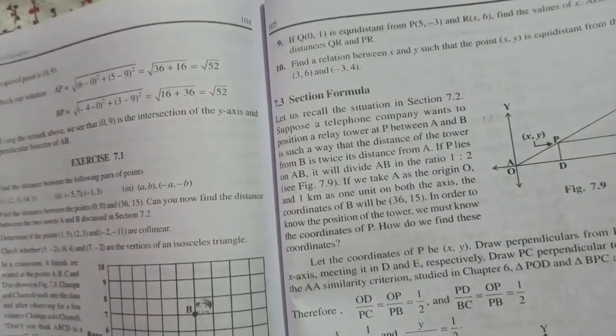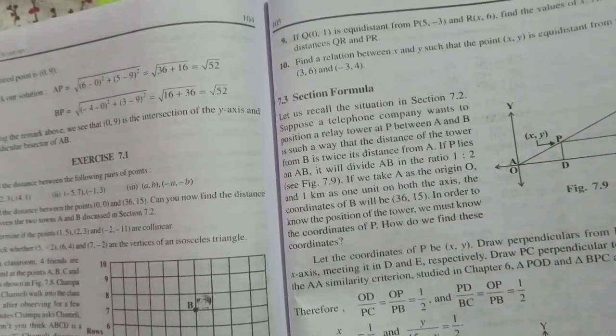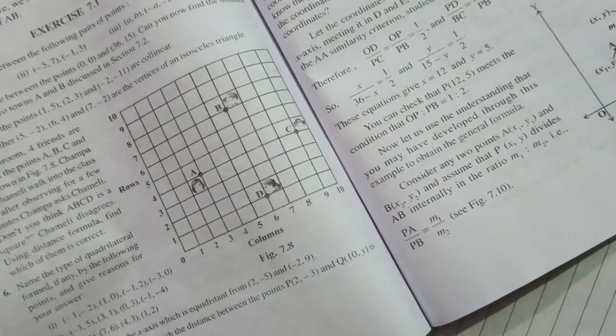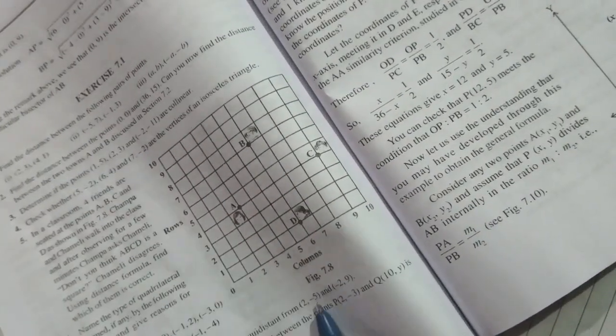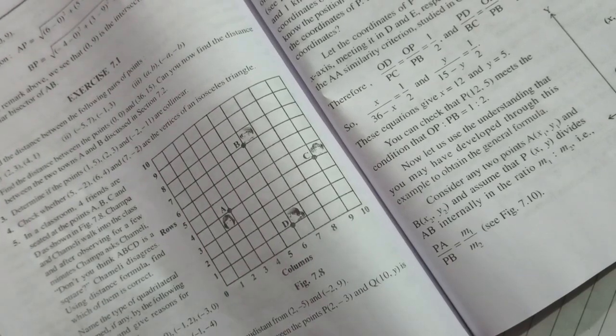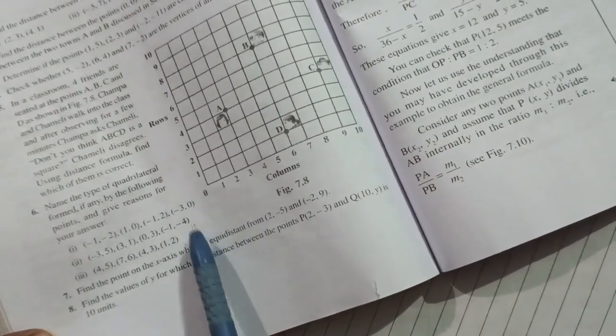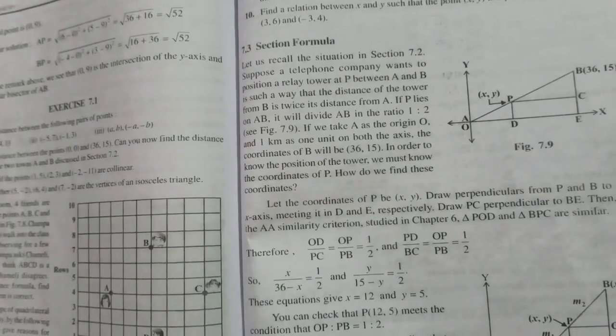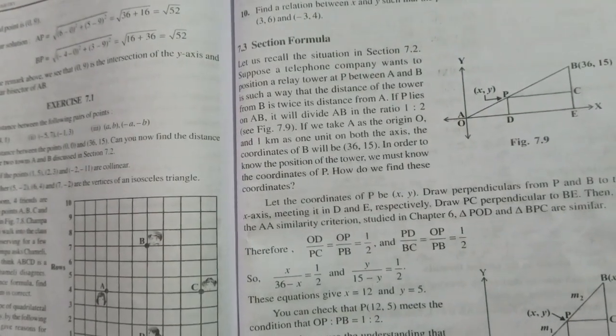And in this, question number 7: find the point on the x-axis. They can change it to a point on the y-axis. What are the tricks we need to use? These are the things. Let us go to the section formula.